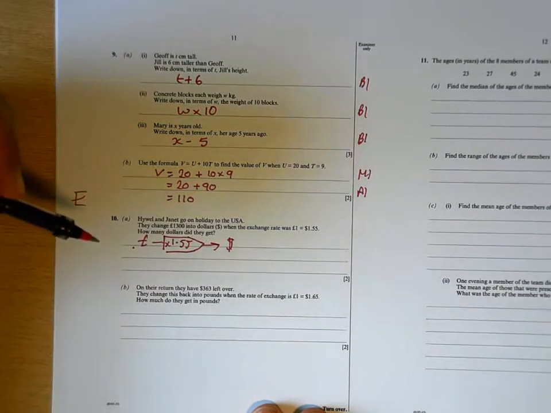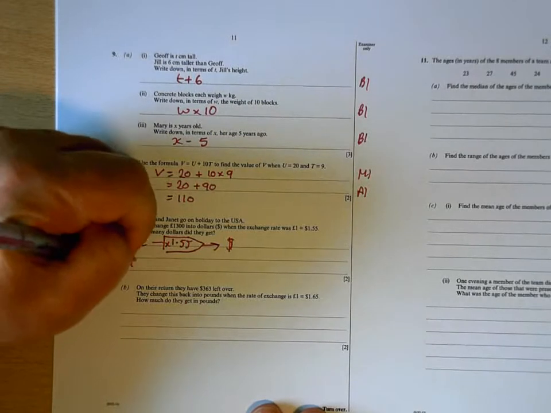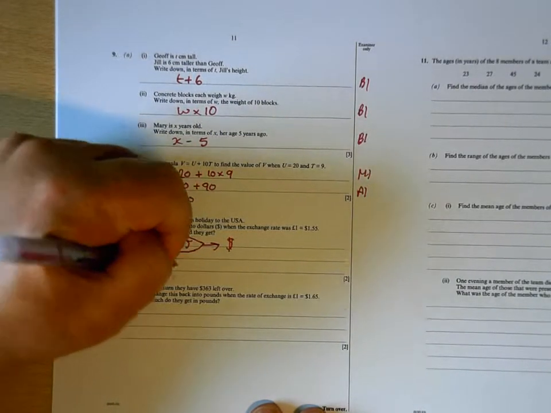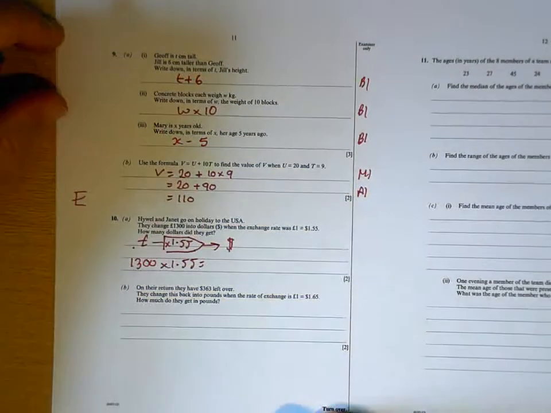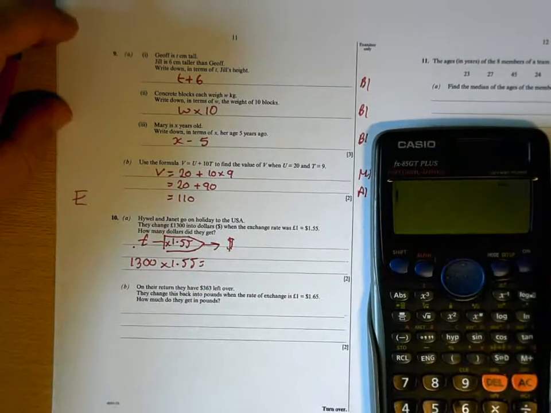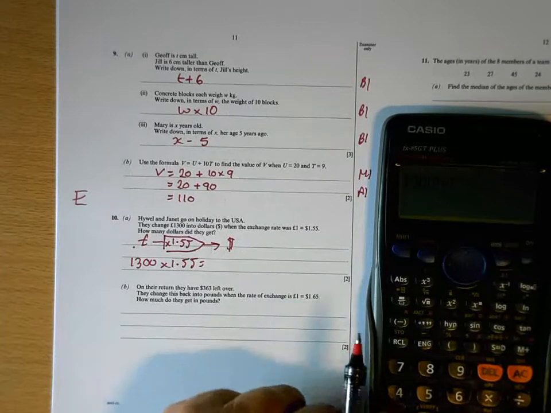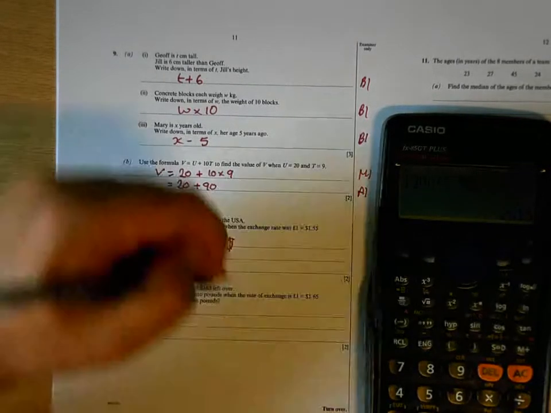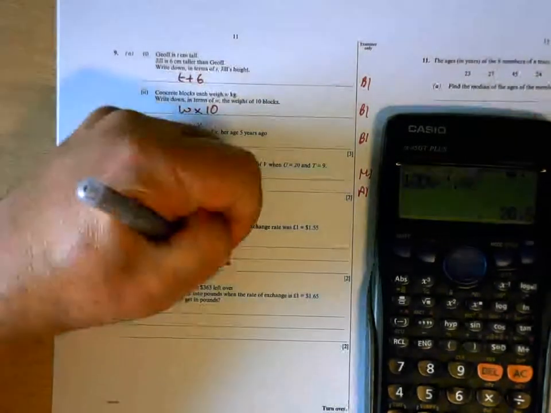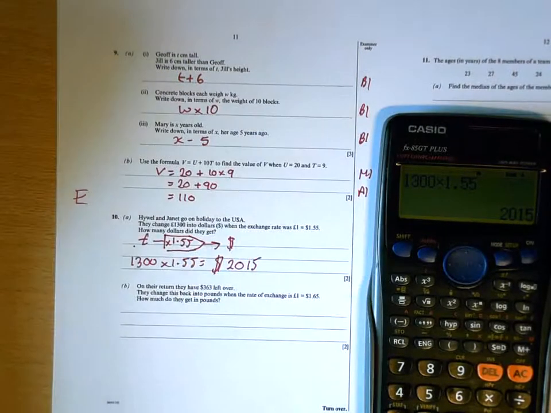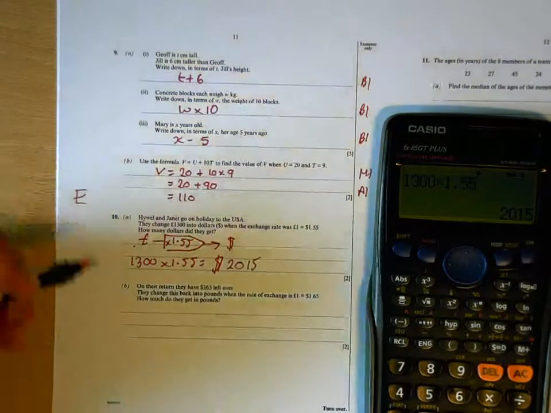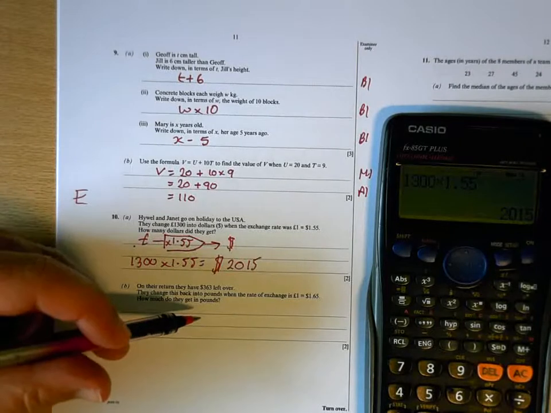So we're putting £1,300 in, we're multiplying it by 1.55, and we're getting $2,015 out.